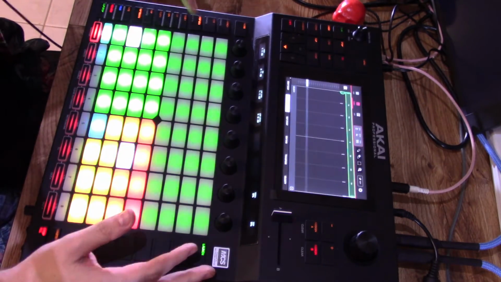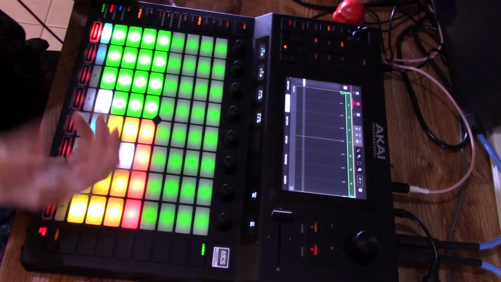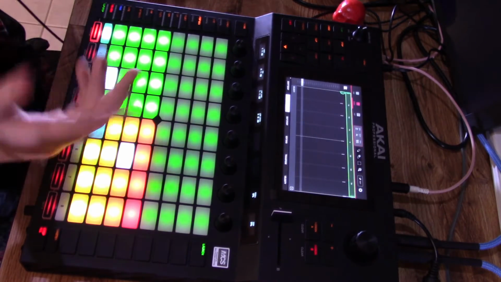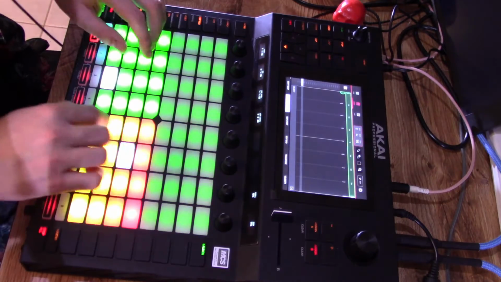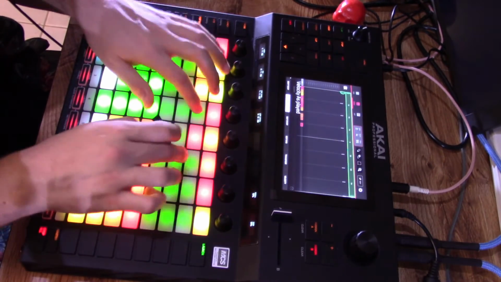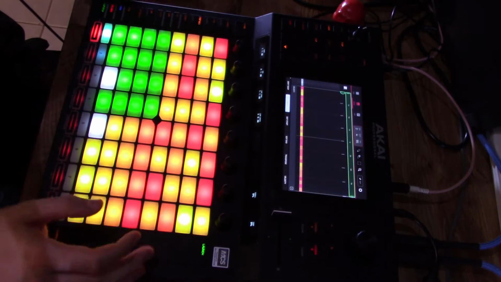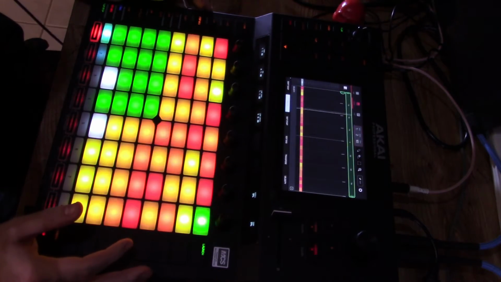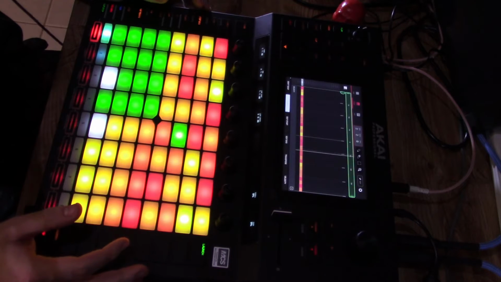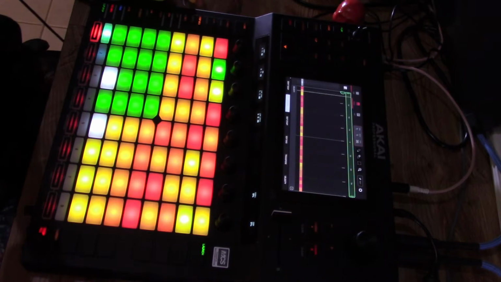I am going to sequence the hi-hats. I can't reach them. Well, I guess I'm using these ones again. There we go. So there we go, we got something going on with that.